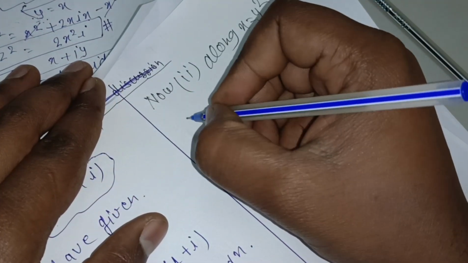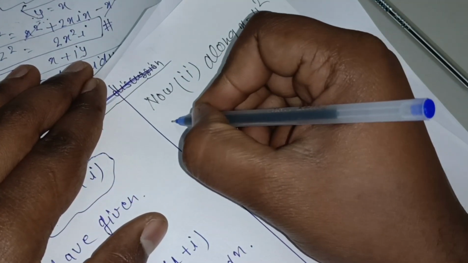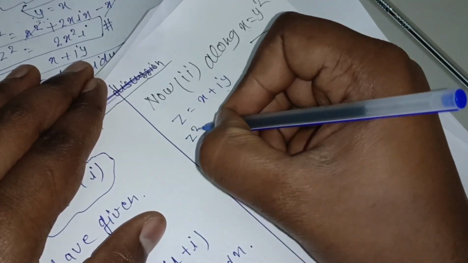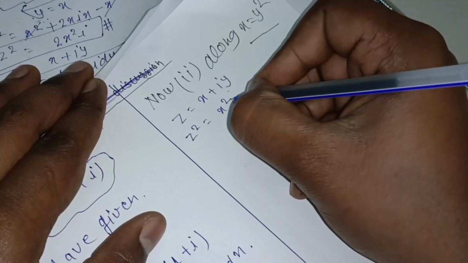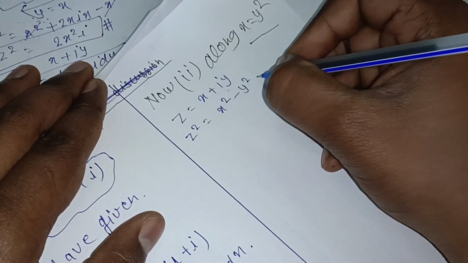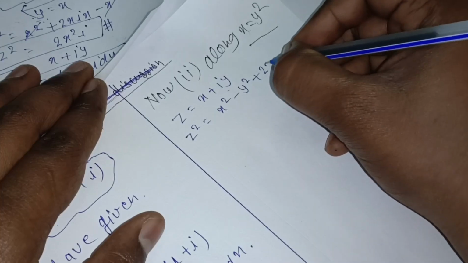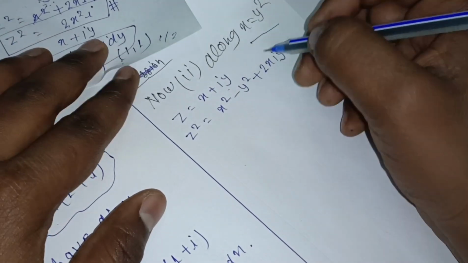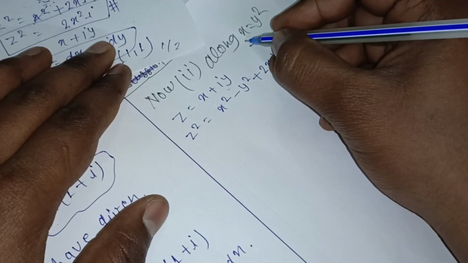So now we have given that z is equal to x plus iota y. So z square is equal to x square minus y square plus 2x iota y, right? So here we have to put y square in place of x.